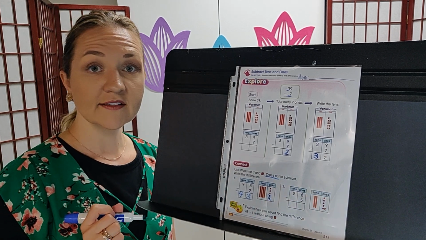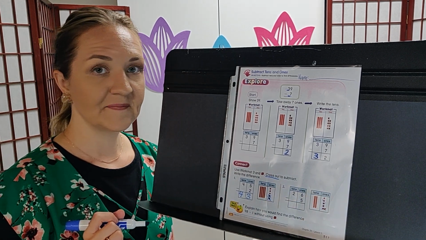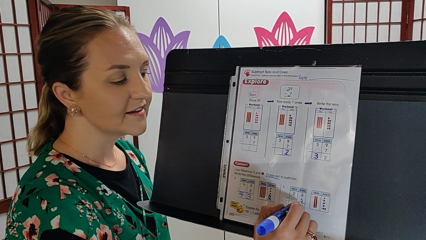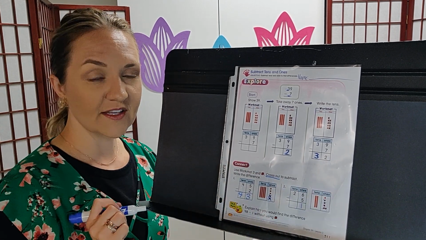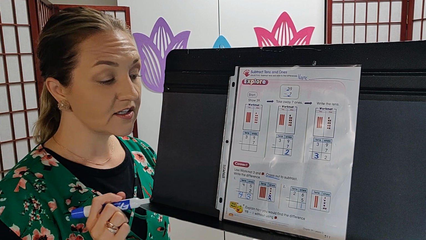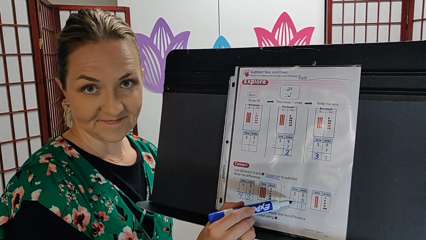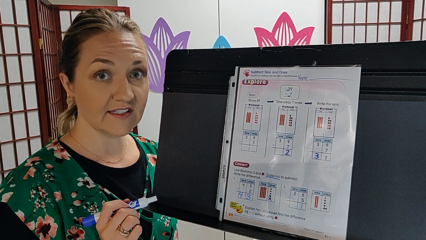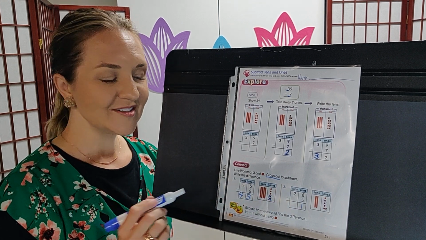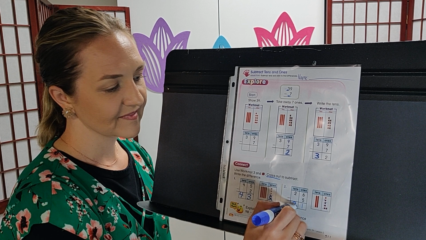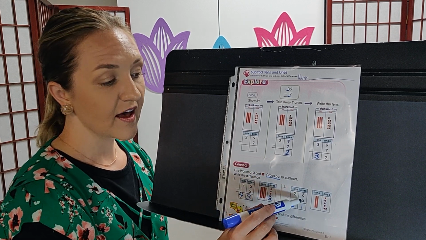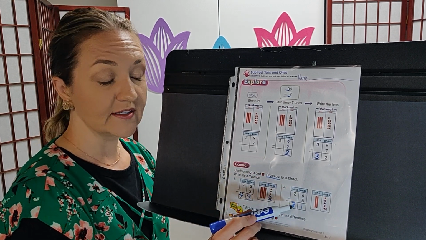How many ones do you still have? 1. You have just 1 ones cube. Okay, and looking at our tens, we started off with 2 groups of tens and we subtracted nothing. So how many groups of tens do you still have? 2. 26 minus 5 is equal to 21.